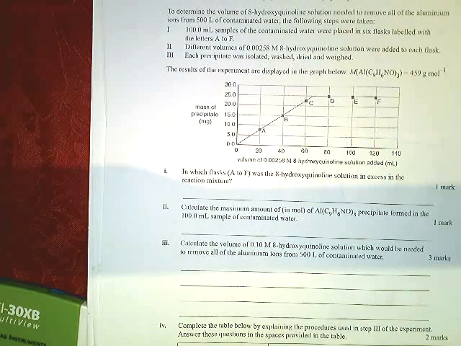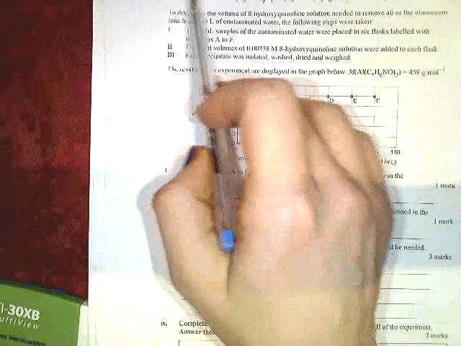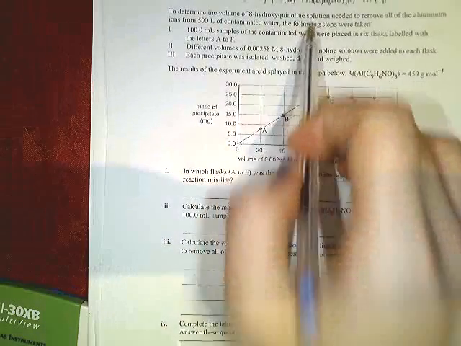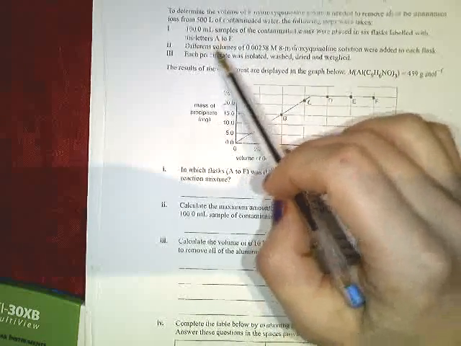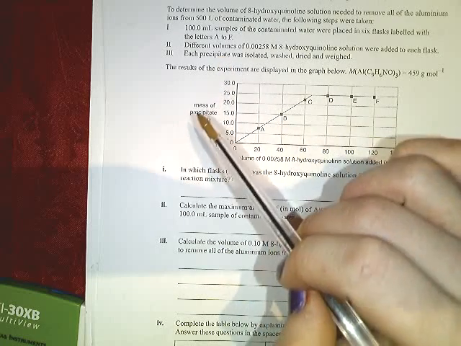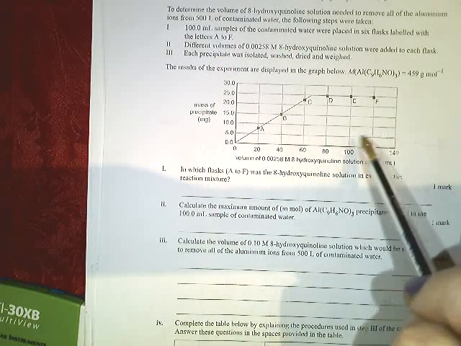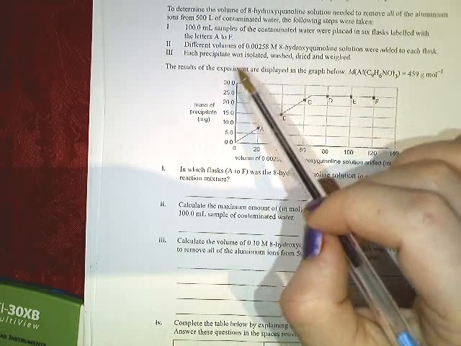Okay, question 5. Aluminium ions in an aqueous solution will precipitate when treated with a solution of hydroxyquinoline as shown in the equation to determine the volume of... So 100 ml samples of the contaminated water.